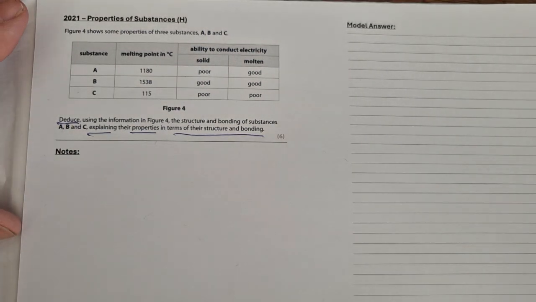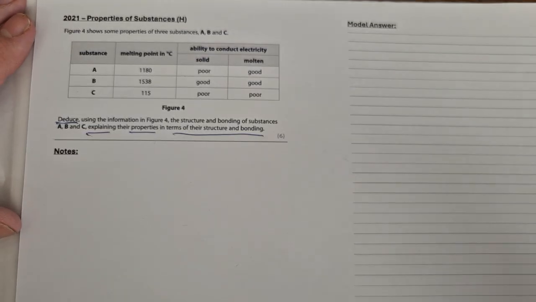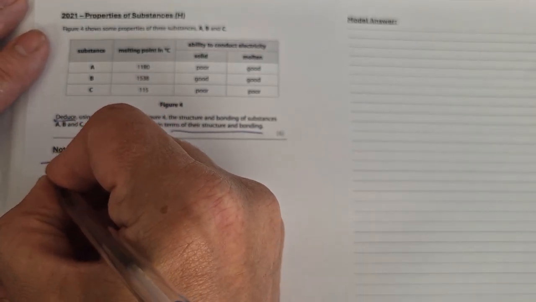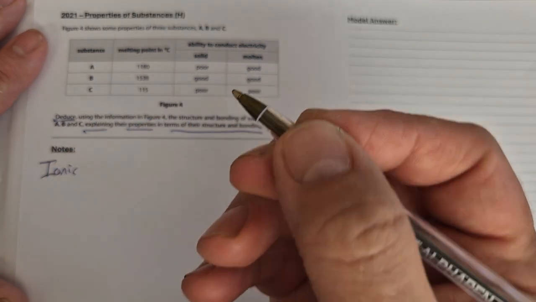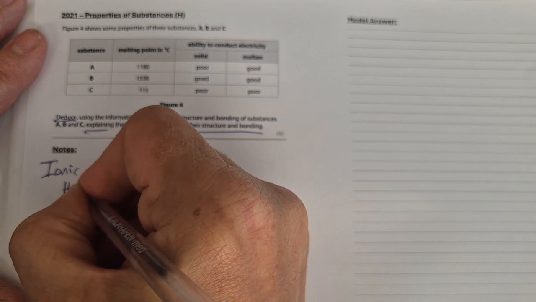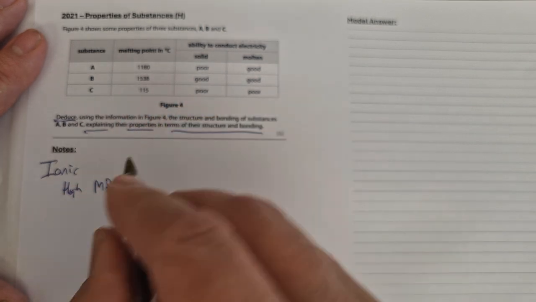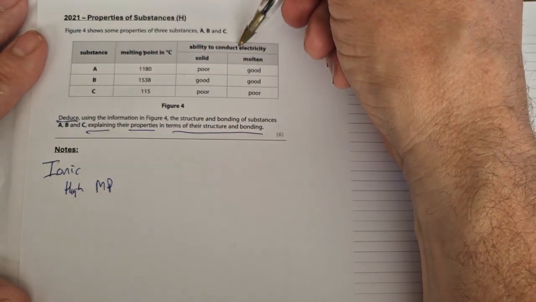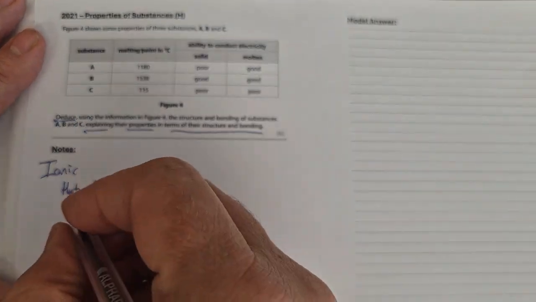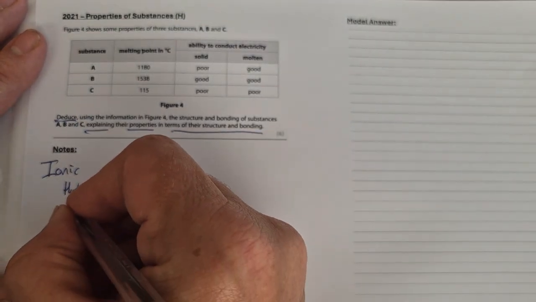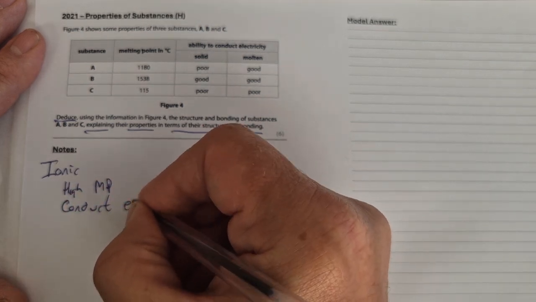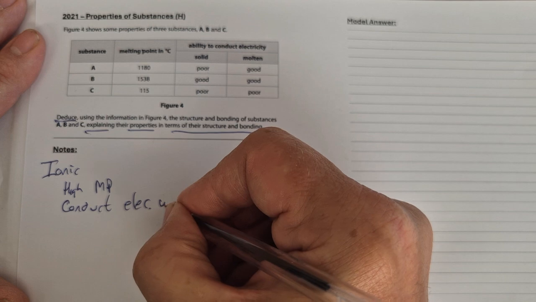Okay, so I'm hoping by this point you know there are three types of bond. So let's give a very, very quick overview of them. We've got ionic. Ionic bonds have a high melting point. We've got melting point and ability to conduct electricity, so they're the two things I'm going to talk about. They have the high melting point, and they also conduct electricity when molten.